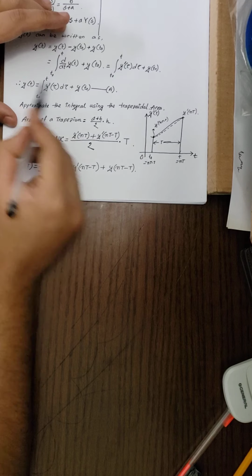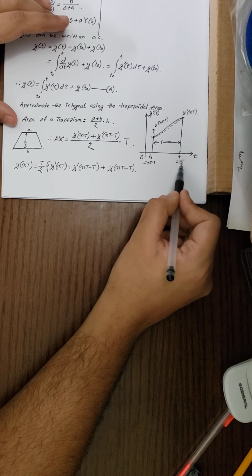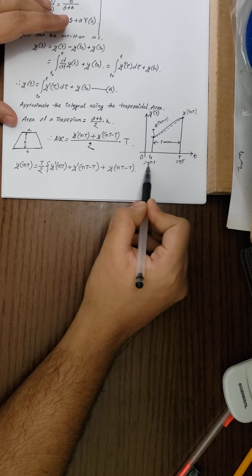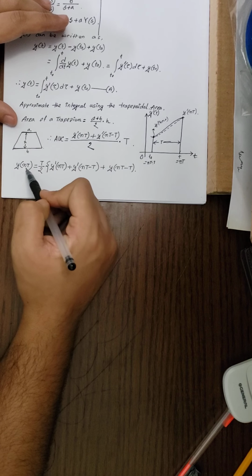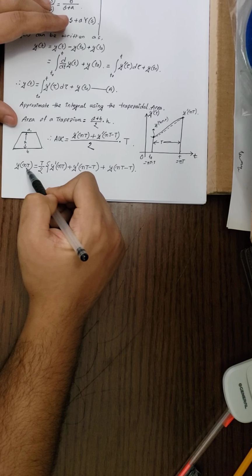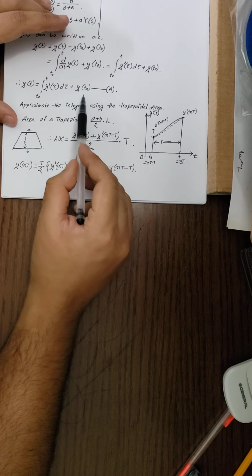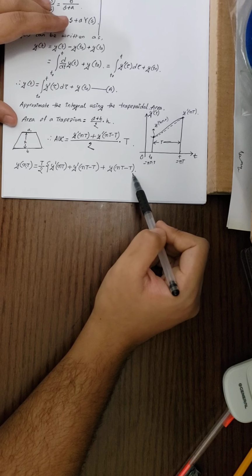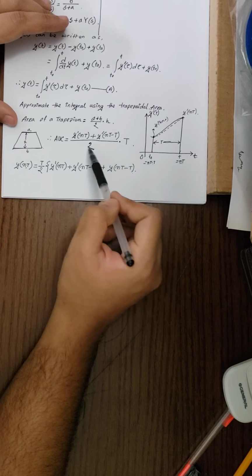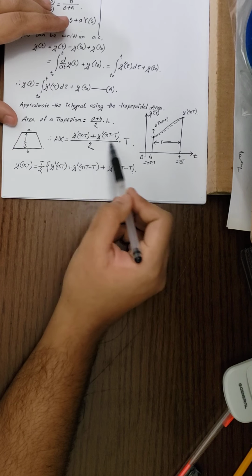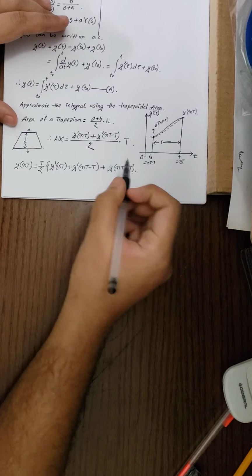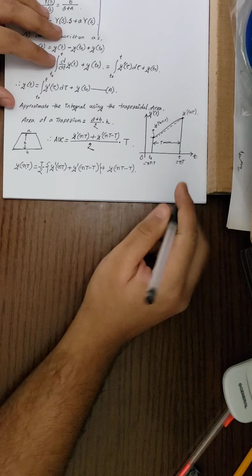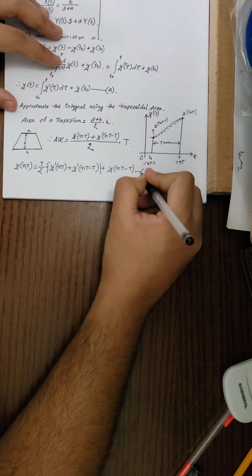So t in our case is equal to nT. T naught we have considered it to be nT minus T, hence t over here is changed, and t naught over here is changed by the respective value, T over 2 over here, and this expression remains as it is. I'm sorry, there will be a closing second bracket over here. So let us mark this as equation 1.